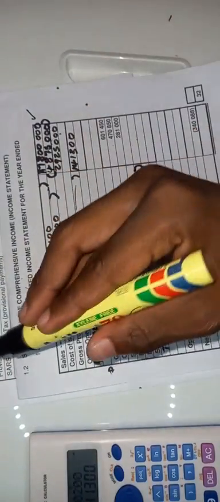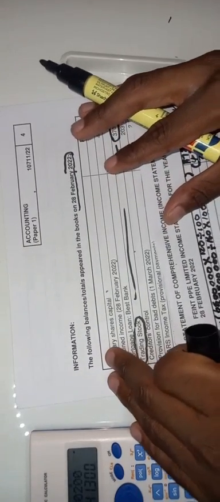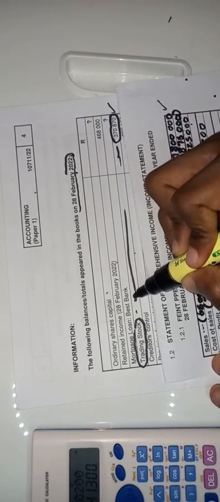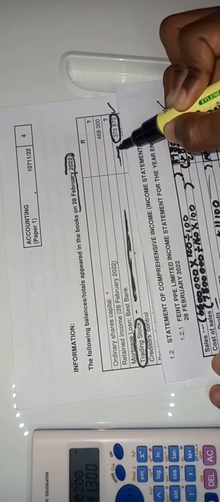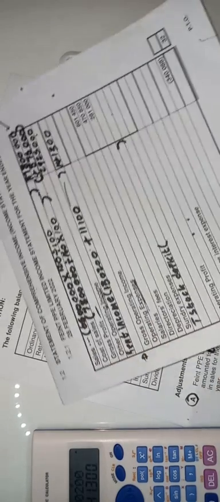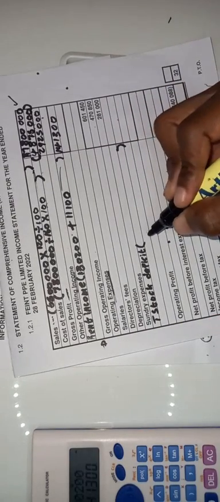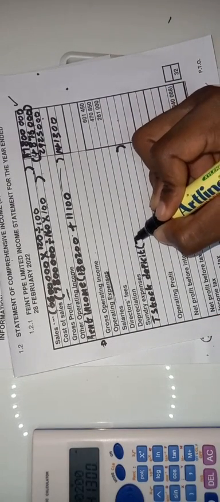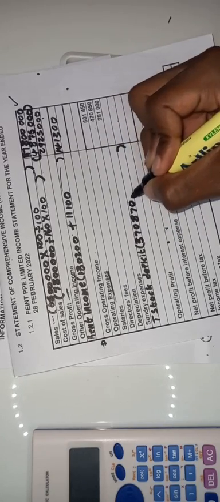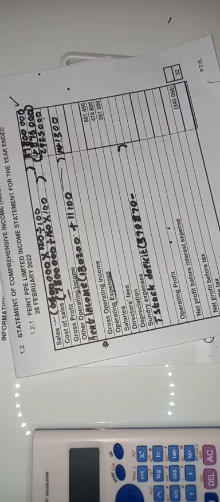So we say trading stock on our trial balance. This is our trading stock and it's 370,870. So you write down on your trial balance 370,870 minus the trading stock on your adjustment. How much is the trading stock on your adjustment?